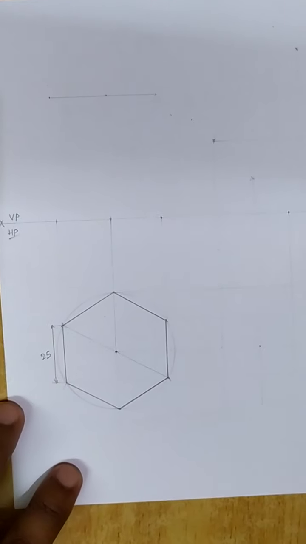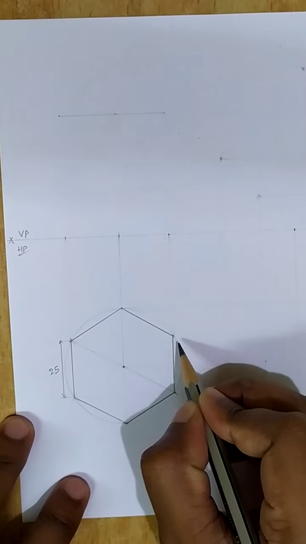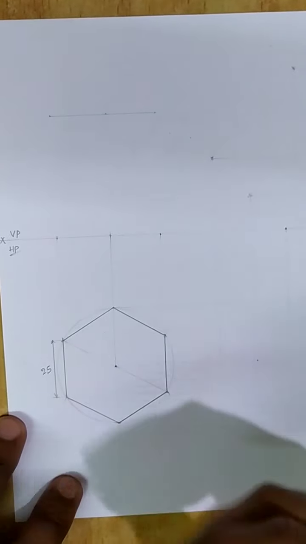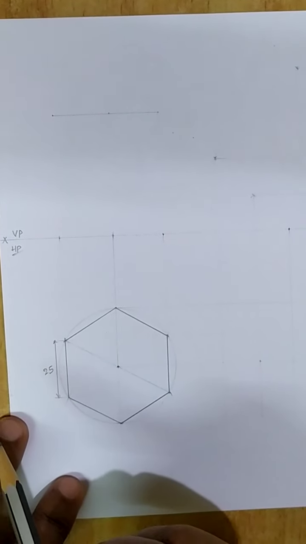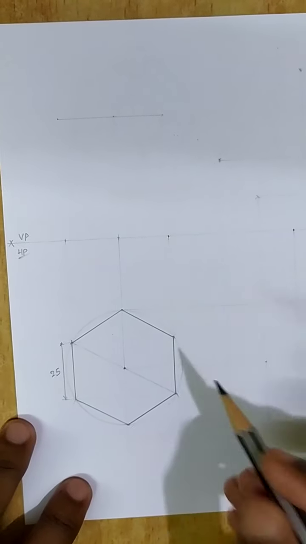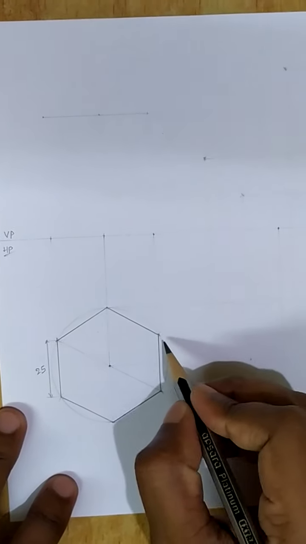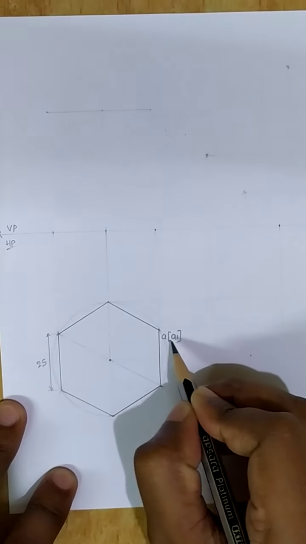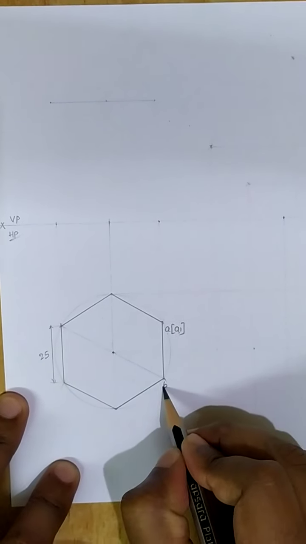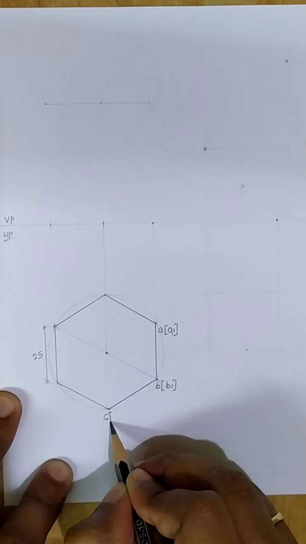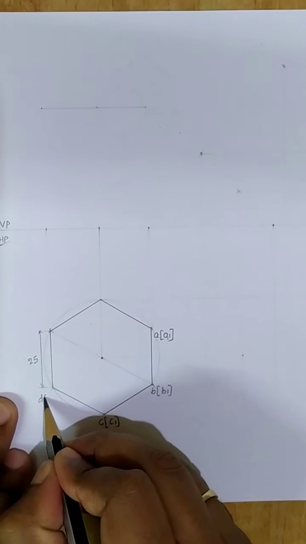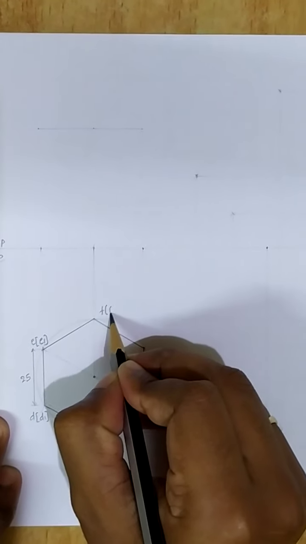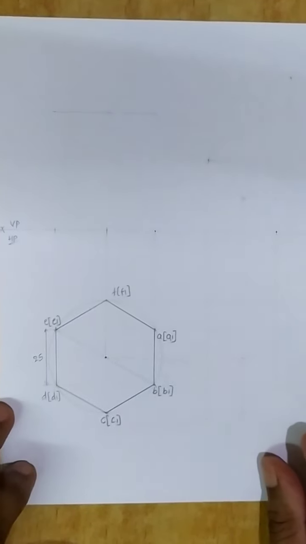For the namings, I'll take this right side, the resting side, as a of a1. We know that in the case of solids, all the base corners of the prism are named with subscript 1. All the base corners are not visible, so they are given the names with 1. Hence I'll write it as a of a1. A is the top corner and a1 is the base corner. Likewise we will have b of b1, c of c1, this point is d of d1, e of e1, and finally f of f1. Since it is a hexagon, we will have the 6 corners.